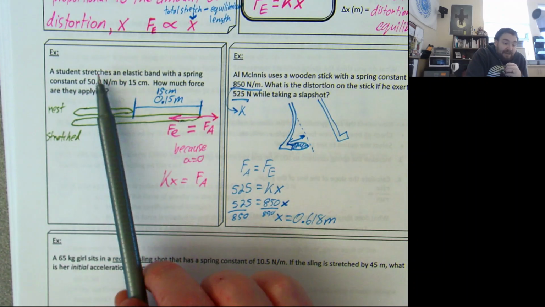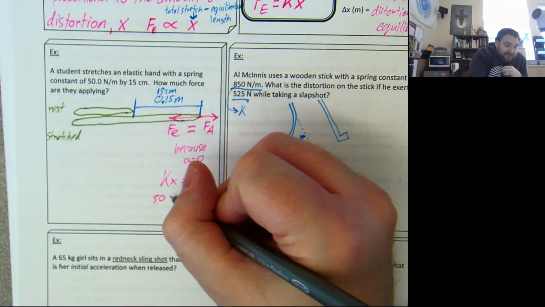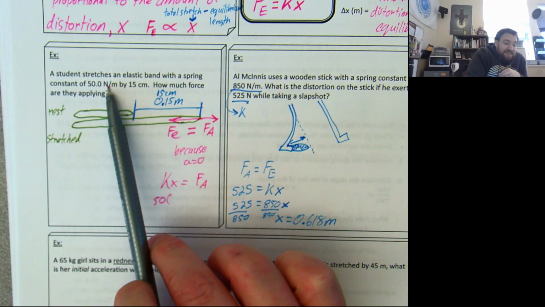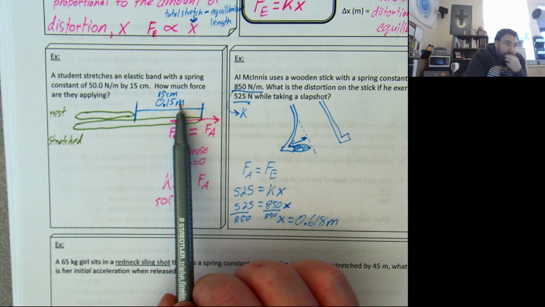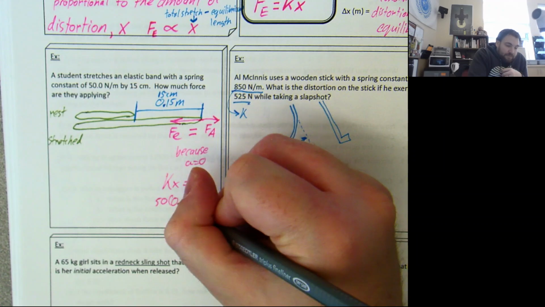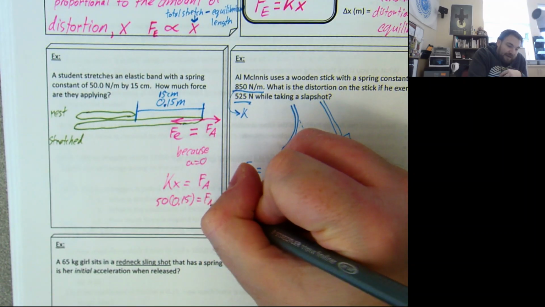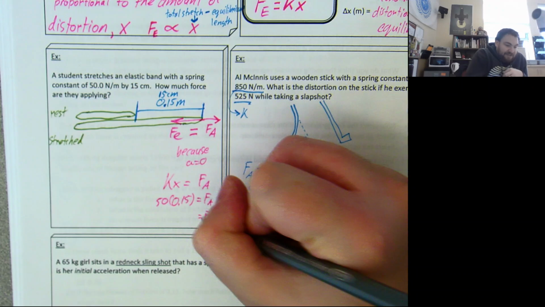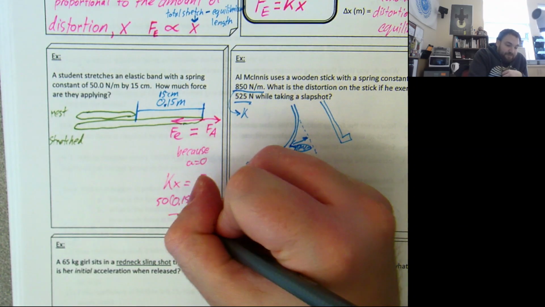We know k for this rubber band is 50 newtons per meter. And the extension was 15 centimeters. Because this is in newtons per meter, that 15 centimeters needed to be converted to meters, which I did already. So what is the applied force required to make that happen? Fa is going to be 50 times 0.15. What's that going to be? 7.5 newtons.